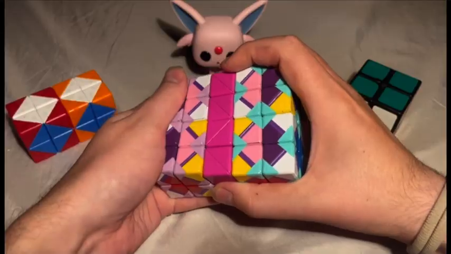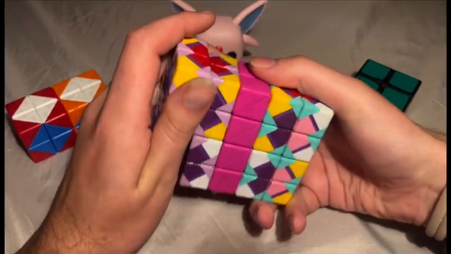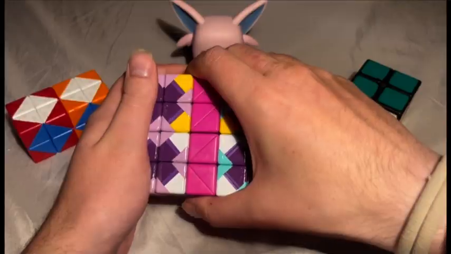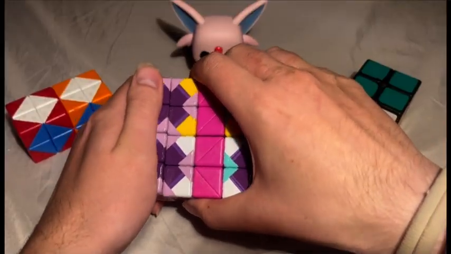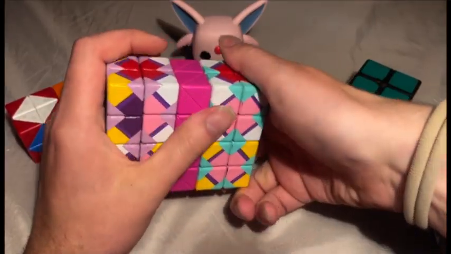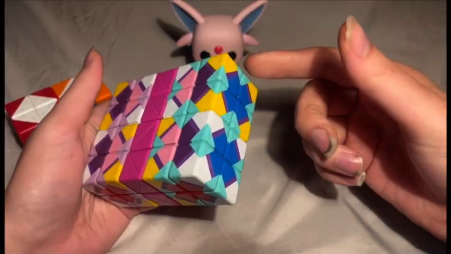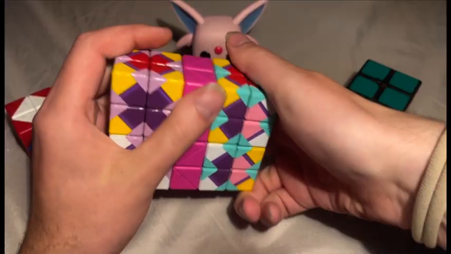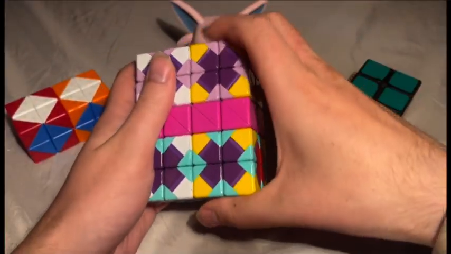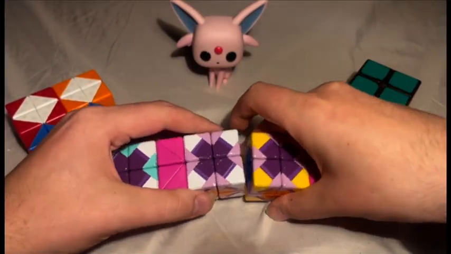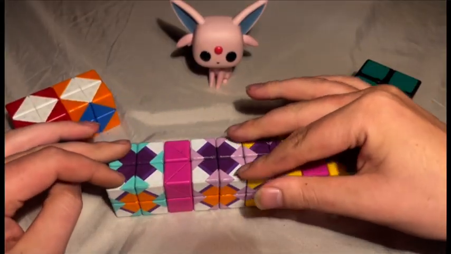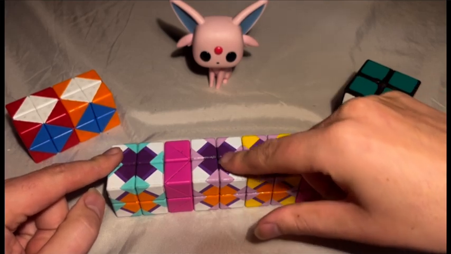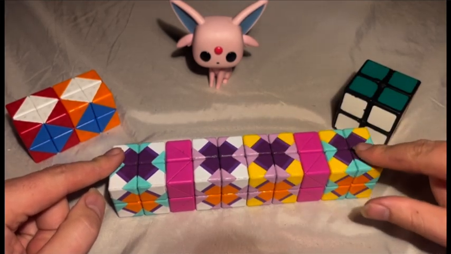If you want to isolate the outside, you could just turn this, keeping this here. It's really just essentially turning it the same way. If you were doing a super axial twist, you could do it like this, isolating this half, this section here, and this section here.